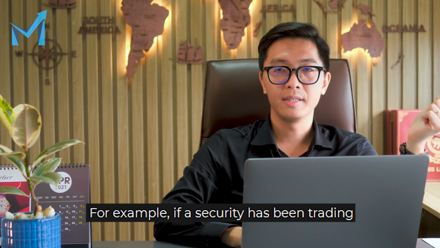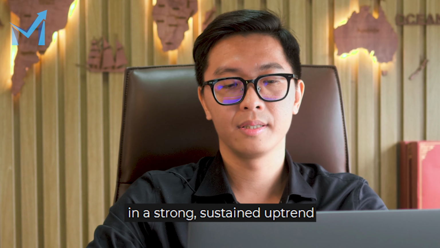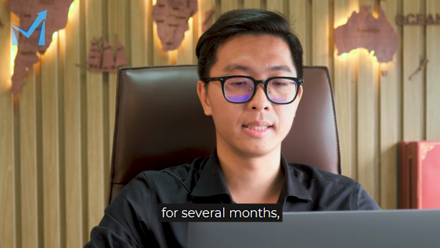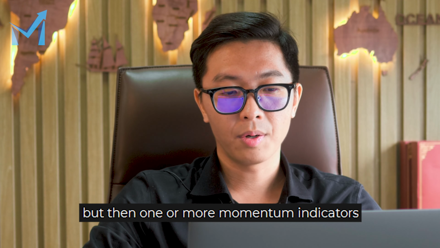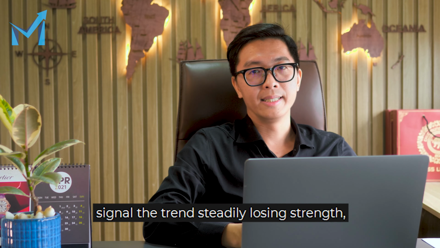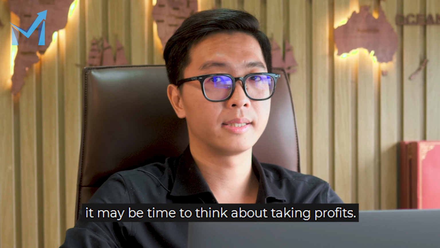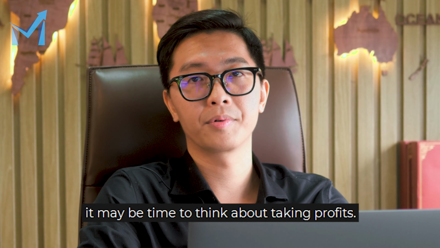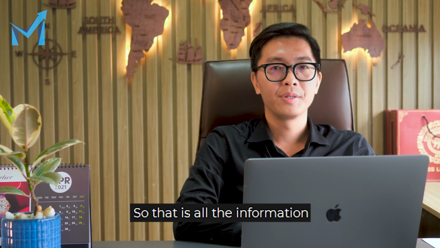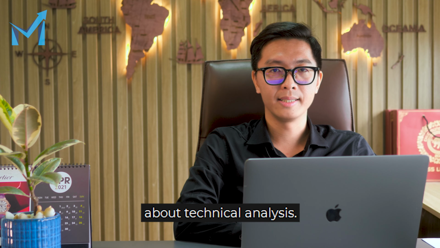For example, if a security has been trading in a strong, sustained uptrend for several months, but then one or more momentum indicators signal the trend is steadily losing its strength, it may be time to think about taking profit on your trade. So that's all the information which I want to share with you today about technical analysis.